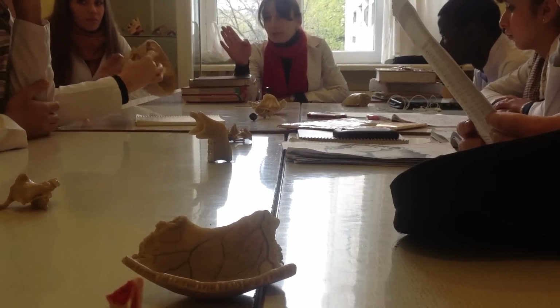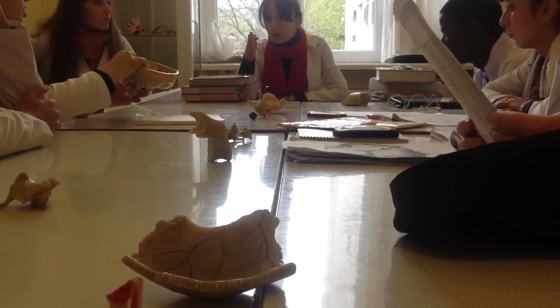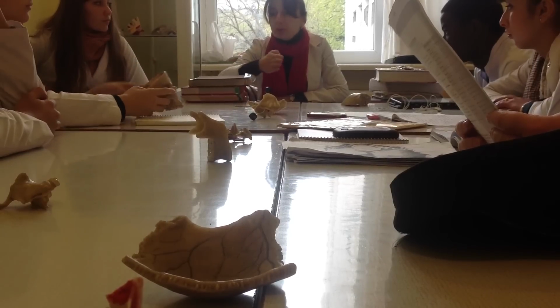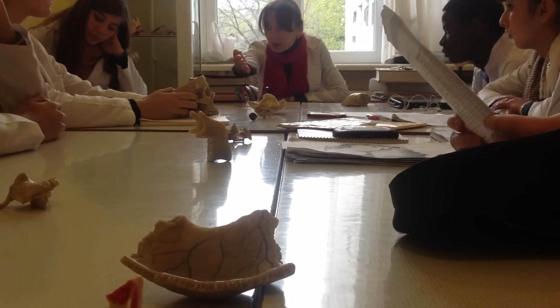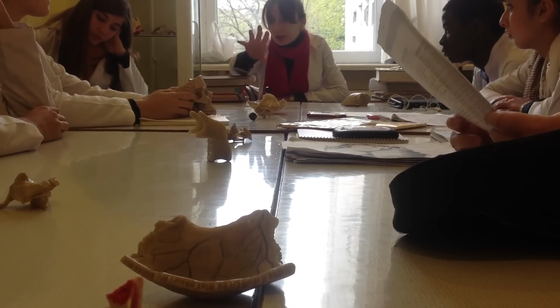Nasal part of the frontal bone and partly the body of the sphenoid bone also. Why? Because behind the cribriform plate, what is located? The body of the sphenoid bone with its anterior surface, which is not visible in the skull, but faces toward the nasal cavity.